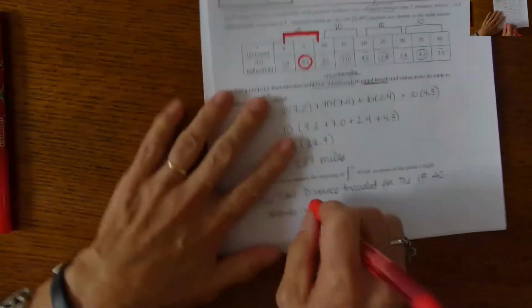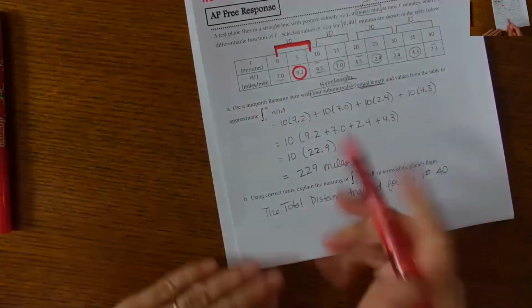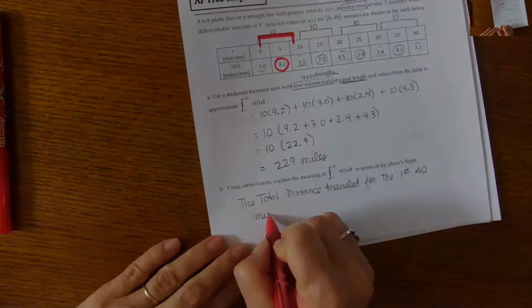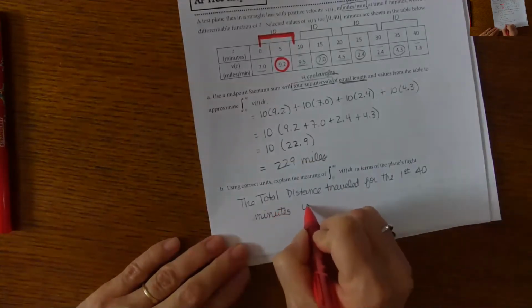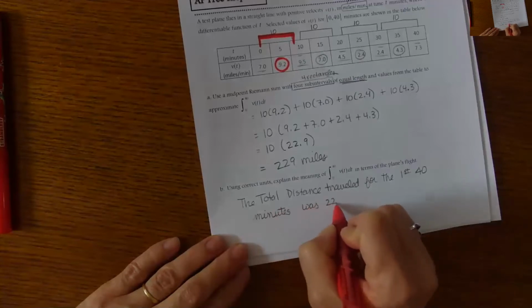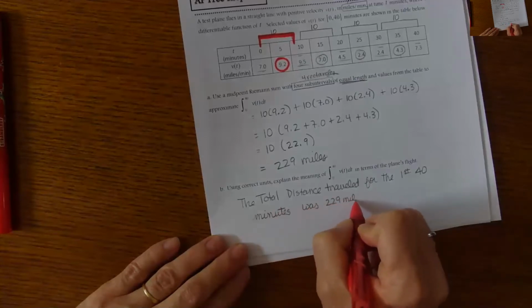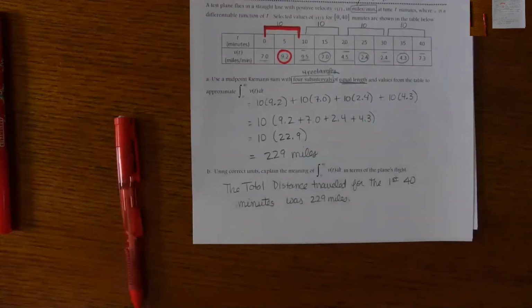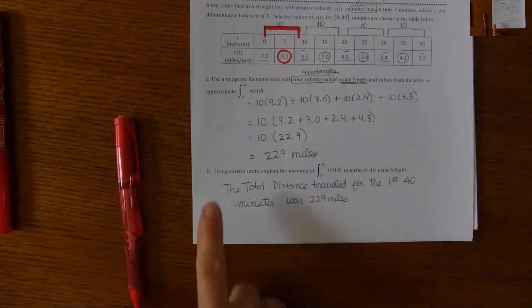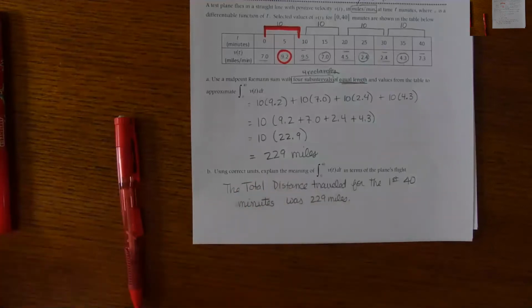These are minutes, not seconds. That would be a fast plane. Was 229 miles. And you could reword that. You could say the plane traveled a total of 229 miles for the first 40 minutes, or from 0 to 40. But when they say explain, you do need a complete sentence that gives you all the facts.